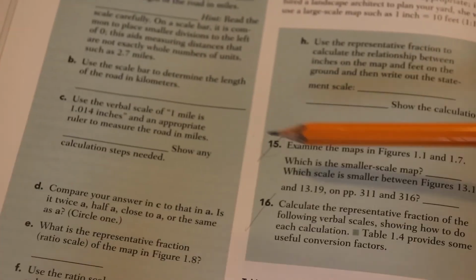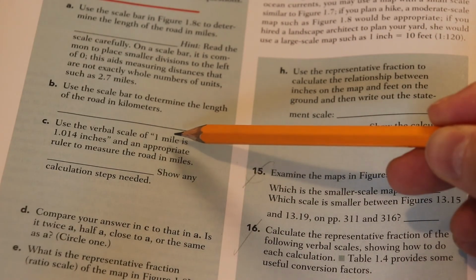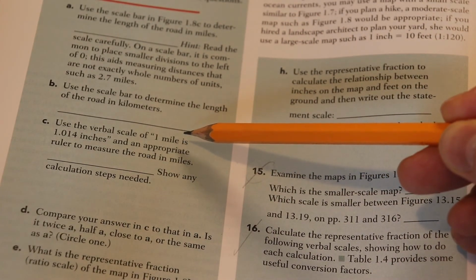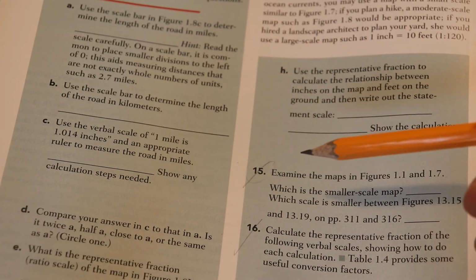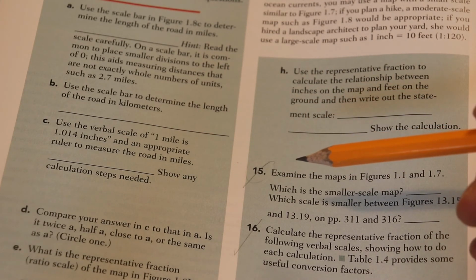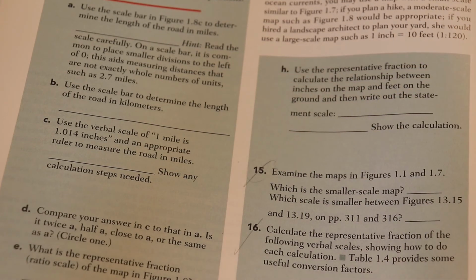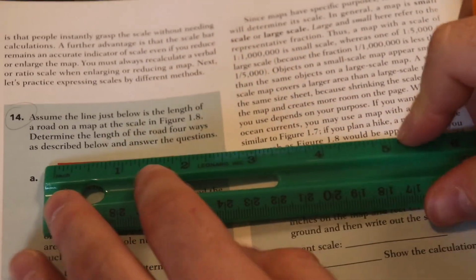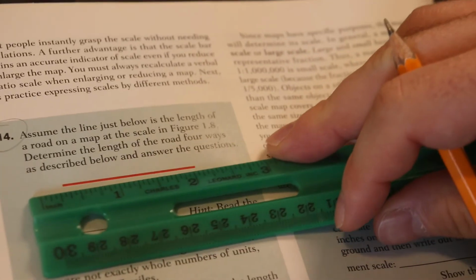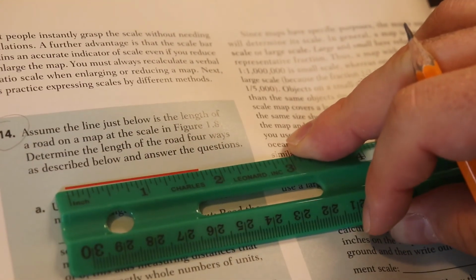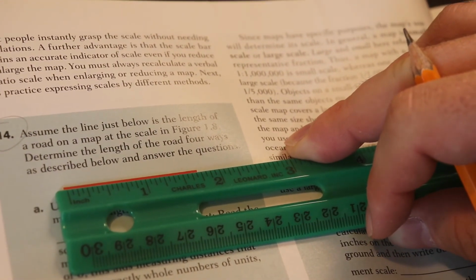Part C. Use the verbal scale of 1 mile is 1.014 inches and an appropriate ruler to measure the road in miles. And we're going to show any calculations needed. So here's a ruler, and I'm going to measure this. And this looks like it's 1 3/4 inches.